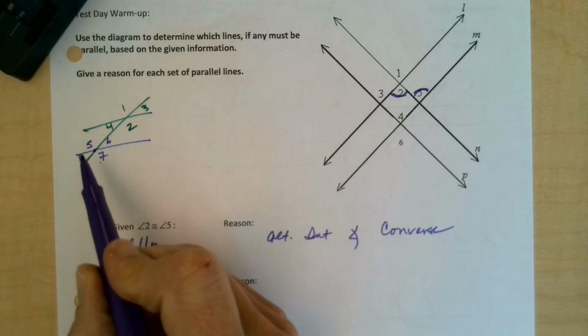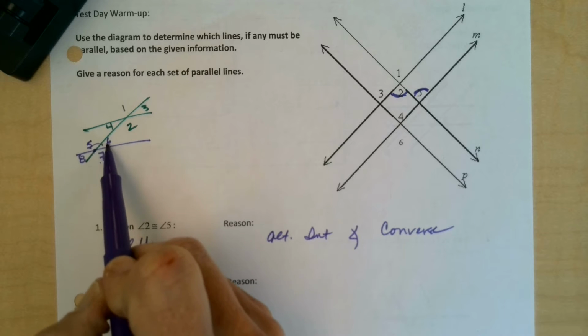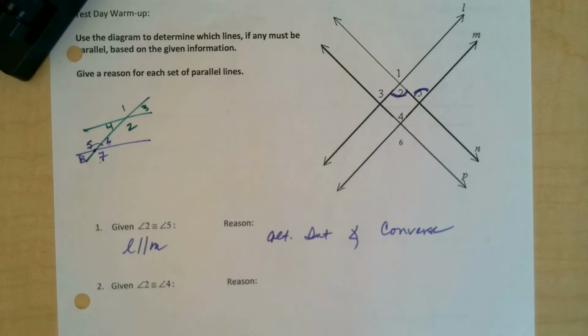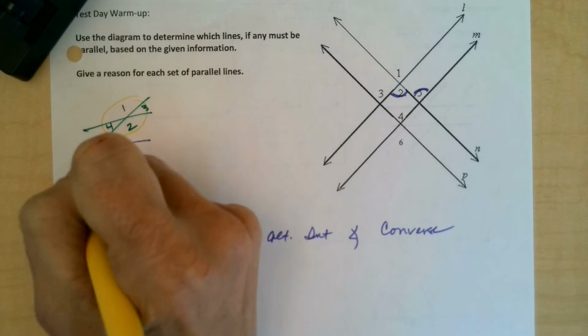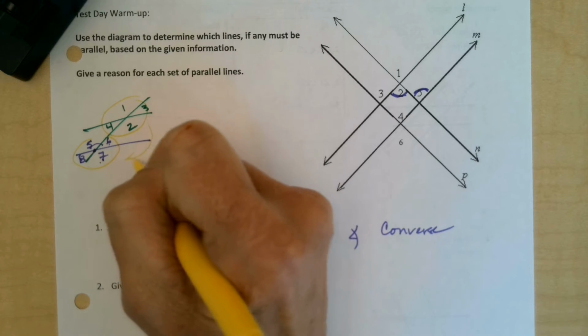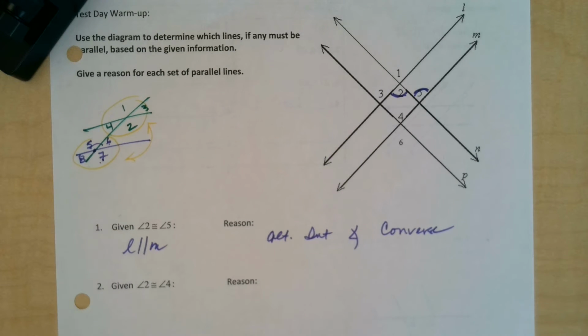I have also linear pairs, 5 and 6, 6 and 7, 7 and 8, 8 and 5. But it's the story between these 2 angle families that is what Unit 3 is all about. And knowing that story can tell us whether or not the lines are parallel.